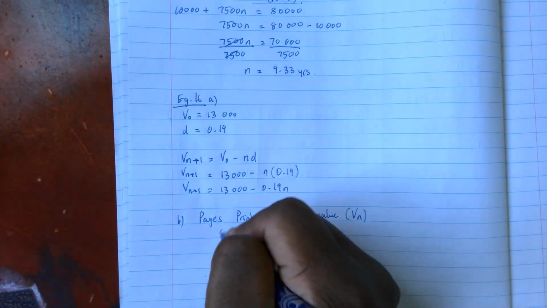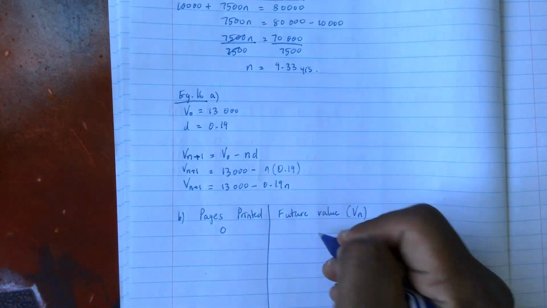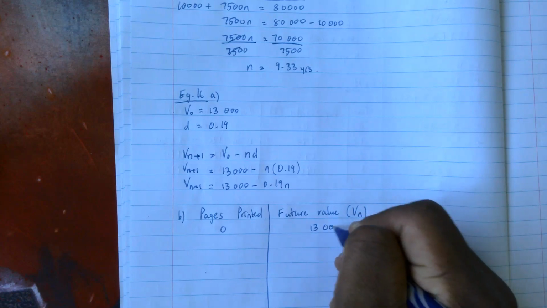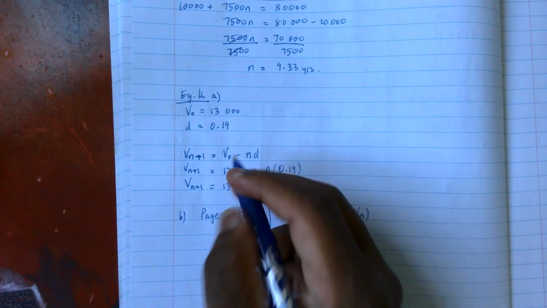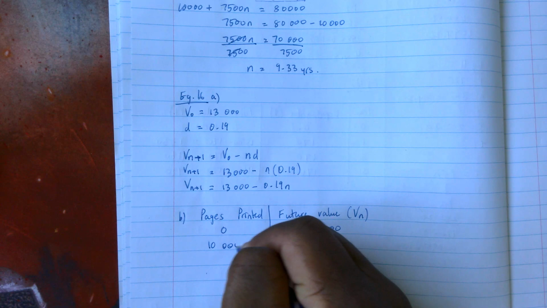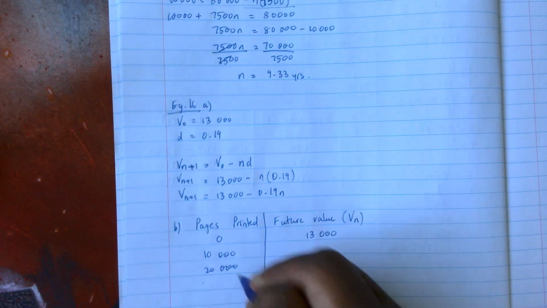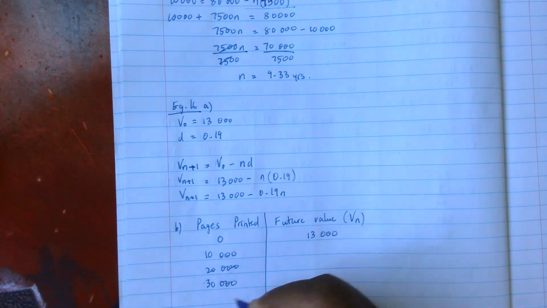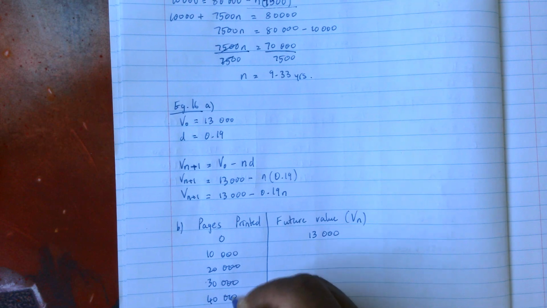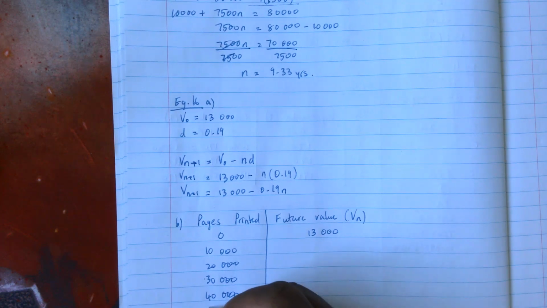We know at 0 there's 13,000, and then we need 10,000, 20,000, 30,000, 40,000 and 50,000.